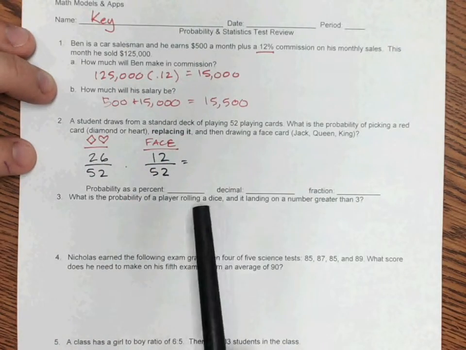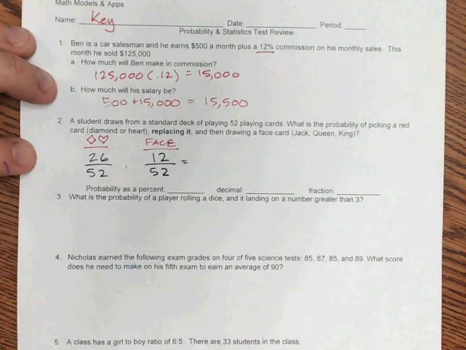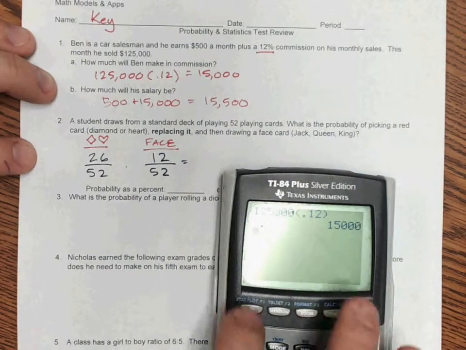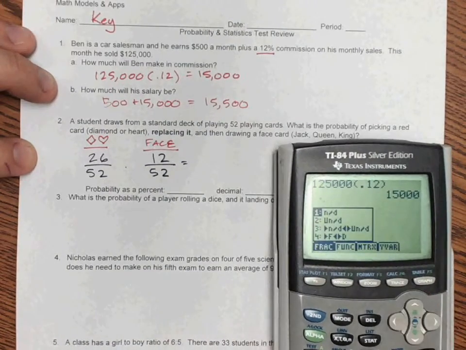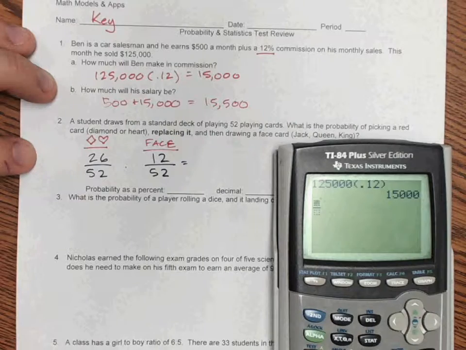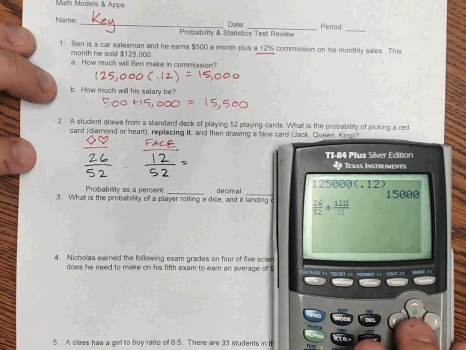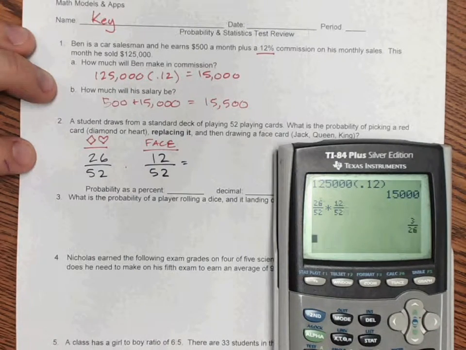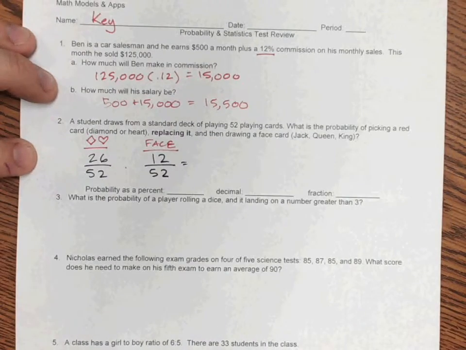So we've got a couple of different options here. We have percent, decimal, and fraction. We're going to put it in the calculator first as a fraction, because that's what we've been practicing. There we go. And that gives us 26 over 52 times 12 over 52, which gives us a fraction of 3 over 26. So we'll go ahead and put that right down here first.